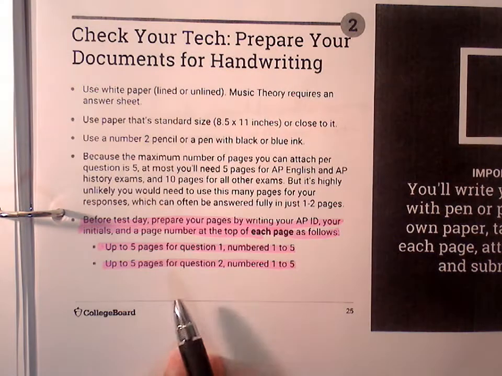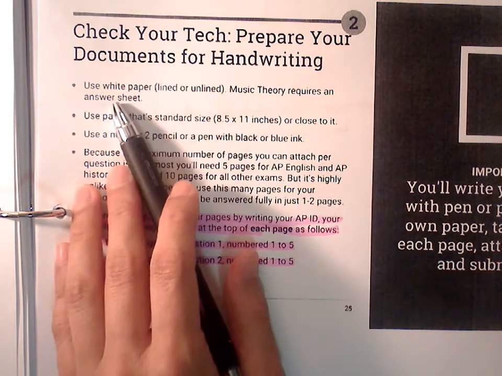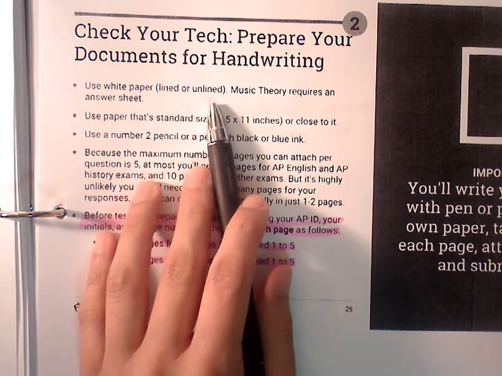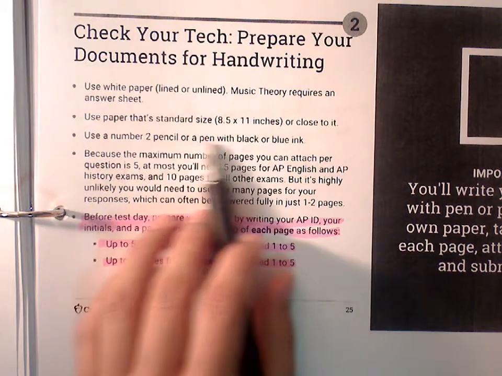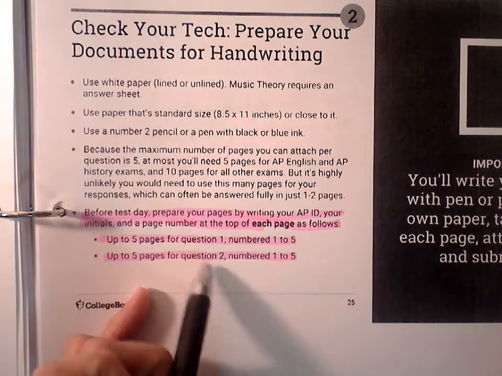Okay, so we're going to be handwriting our work. You're going to be using white paper. I think you can do lined or unlined, standard size 8.5 by 11. Use a number 2 pencil or pen. And I will prepare 10 pages.